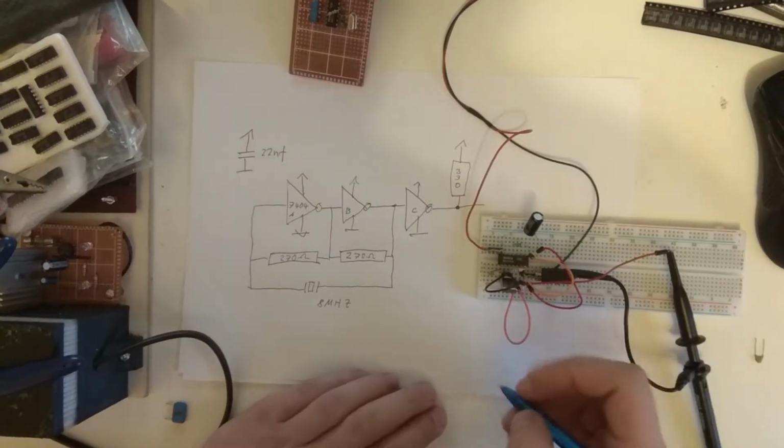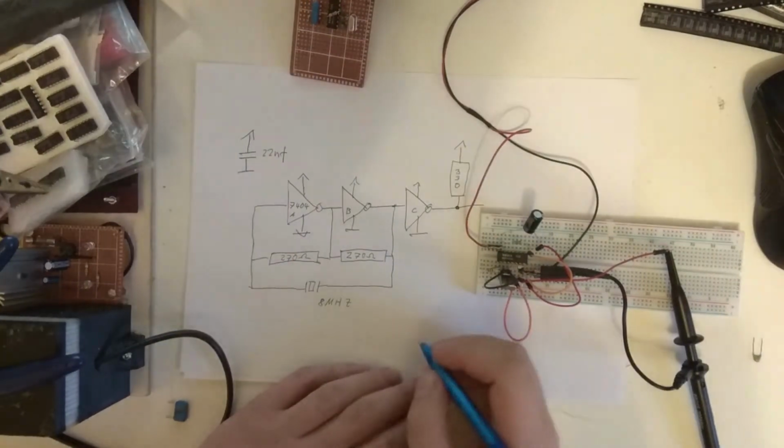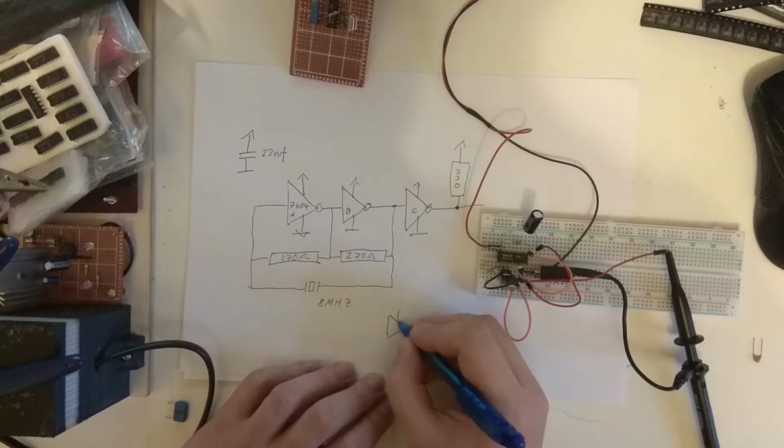What I also did, not on this one, but on that one up here, and that also improves it just a little bit, is I took all the unused gates.